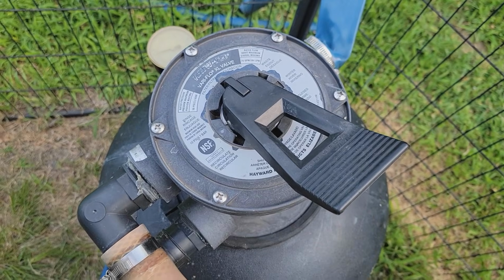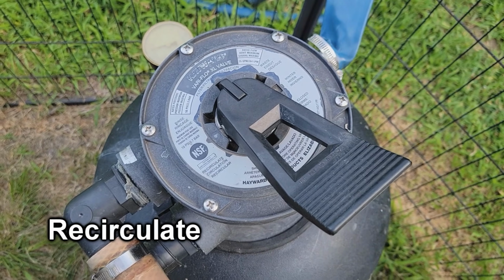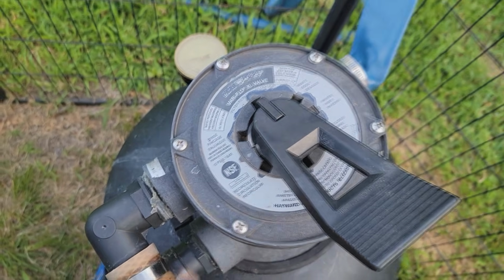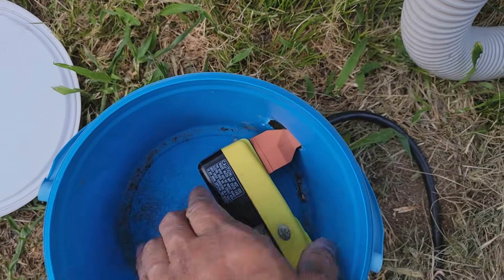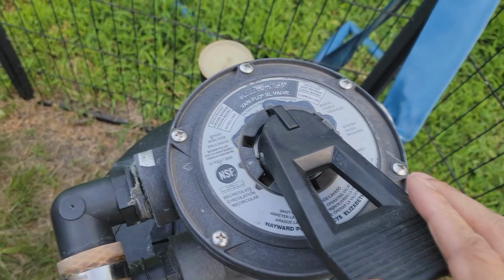The first thing that you want to do is set your pool pump to recirculate if you have that option. And I do. It's right here. So let's do that now. I need to turn the pool pump off. Then I turn the handle in a clockwise motion to recirculate.